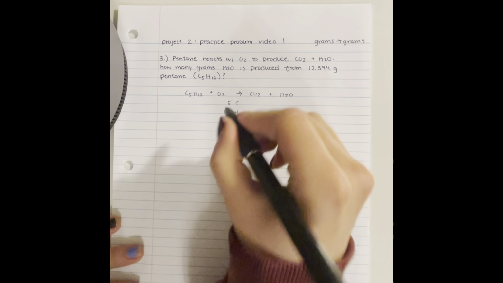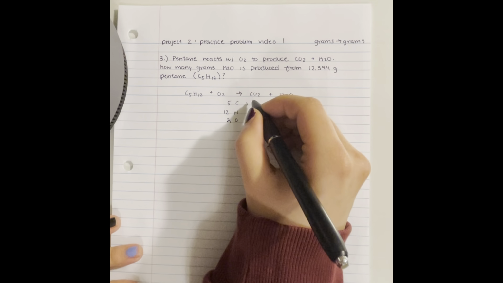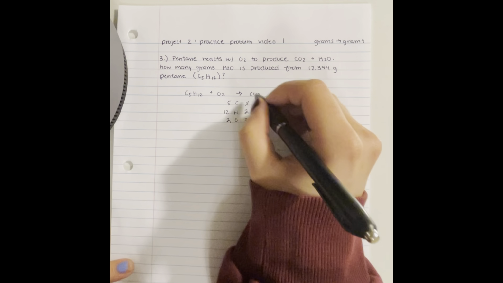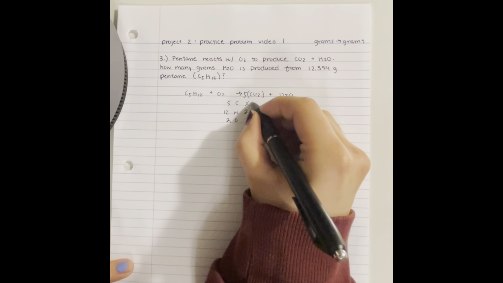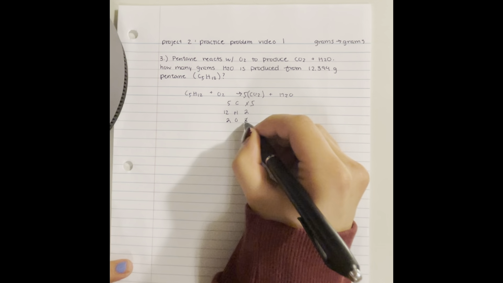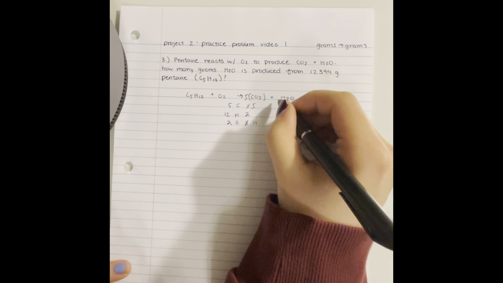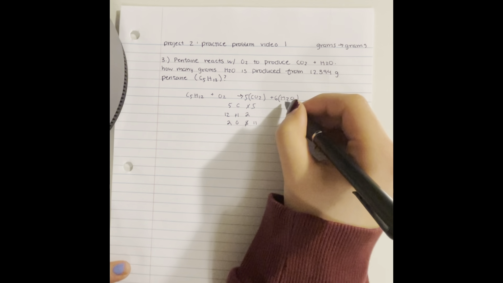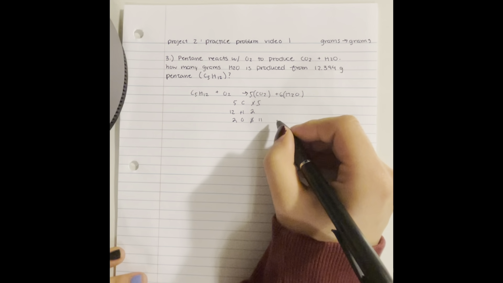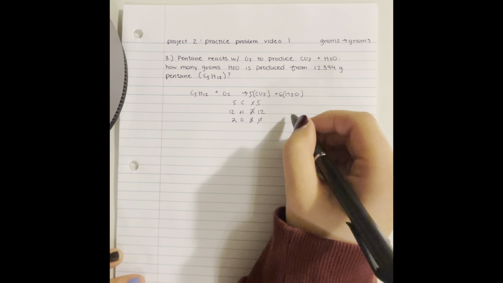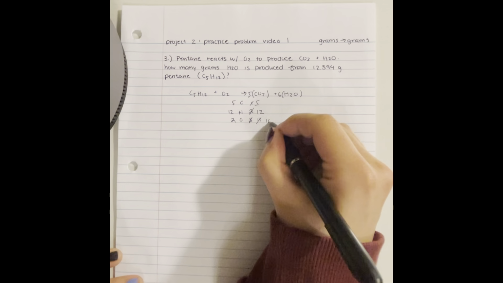And then on the right side of the equation, you have 1 carbon, you have 2 hydrogens, and 1, 2, 3 oxygens. So first what I did was I changed that coefficient to be 5, so that there would be 5 carbons. That changes the oxygen number to 5 times 2 is 10, plus 1 is 11. And then I changed the H2O coefficient to be 6. That makes that 12. That changes the oxygen number again to 10 plus 6 to 16.